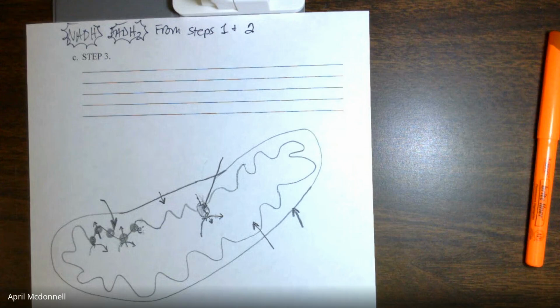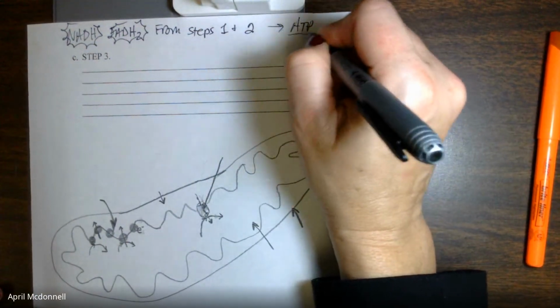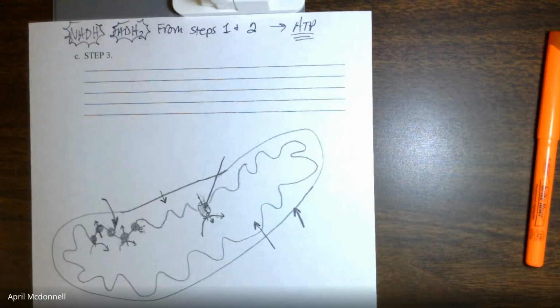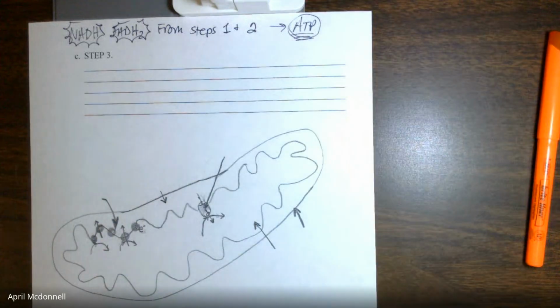We had NADH and FADH2, which are energized electron carrier molecules. But remember, we want that energy to be transferred to ATP. So step 3 is all about transferring that energy to ATP molecules so that the cell builds its supply of ATP and then uses ATP as the cell needs activities to be completed.